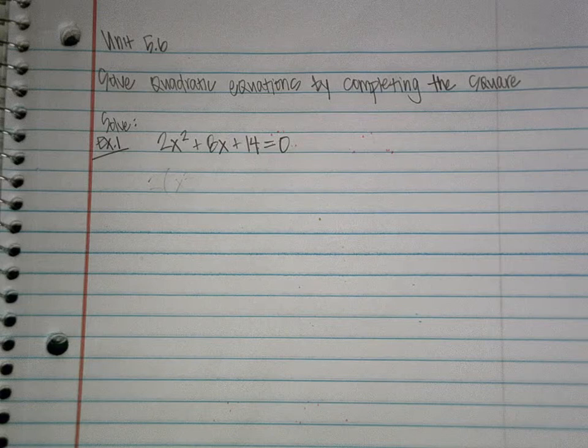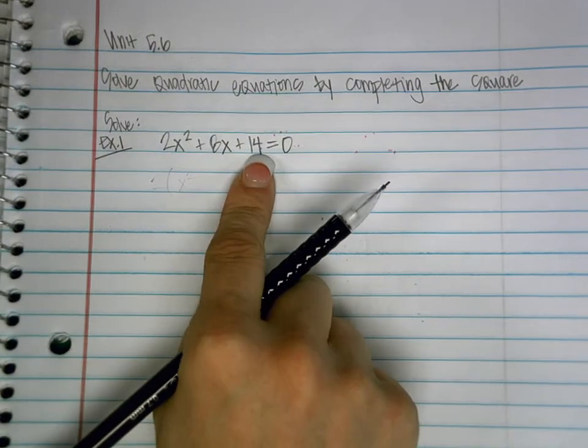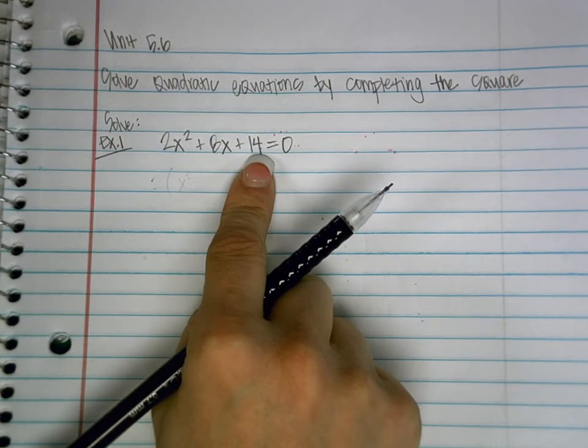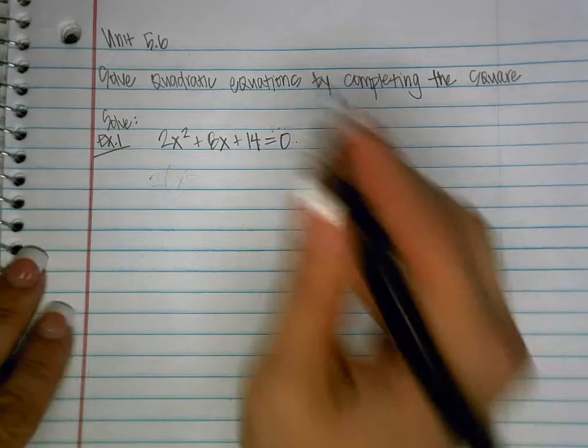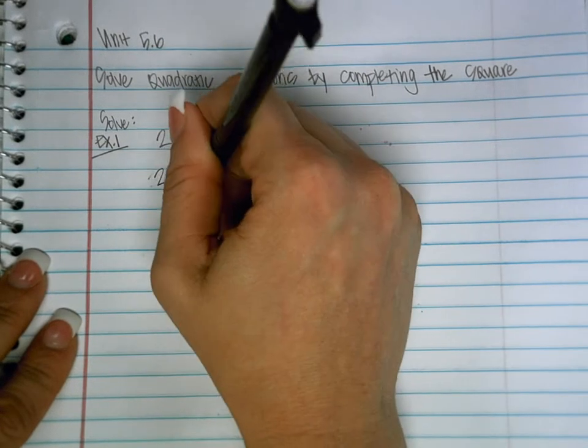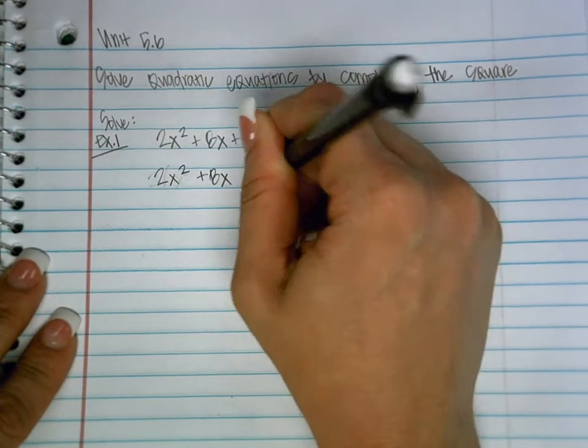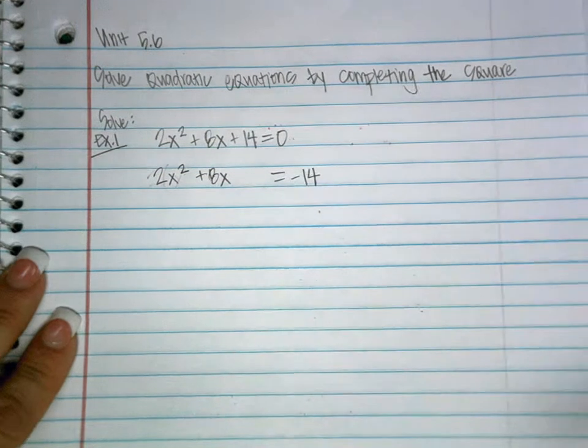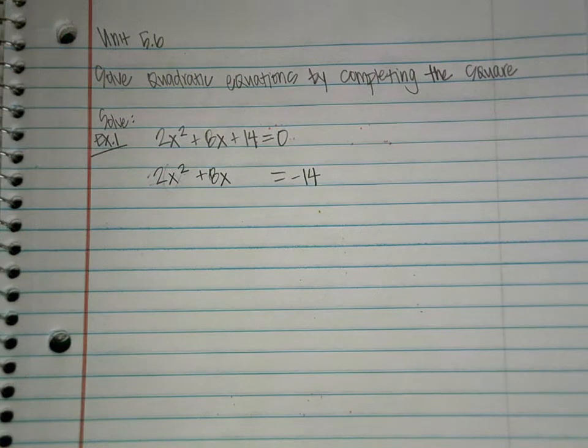Okay, first thing you want to look for: is this a perfect square trinomial? No. Since it is not, we need to move over the 14. So the first thing I want you to do is take over the 14. So 2x squared plus 8x equals negative 14. First thing we want to do is create that space.